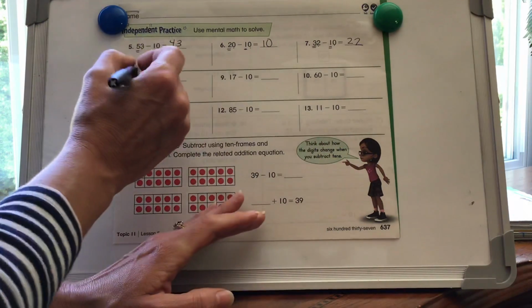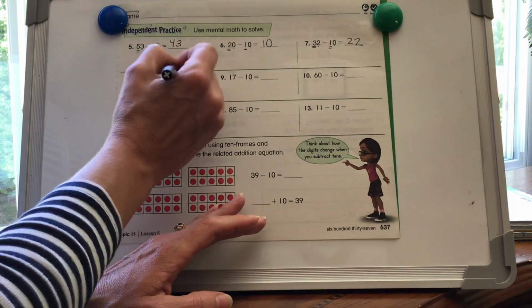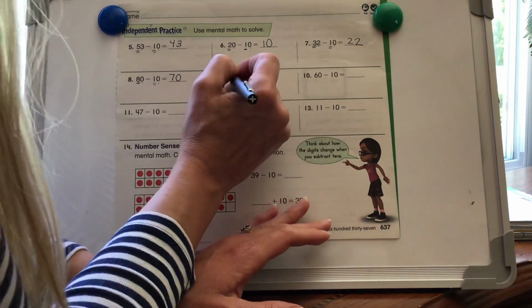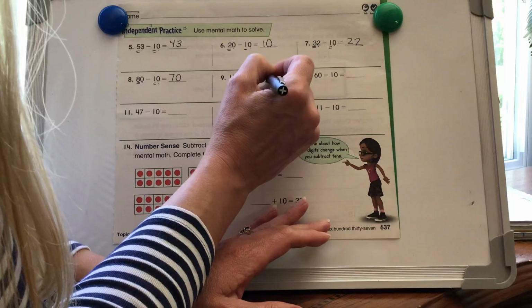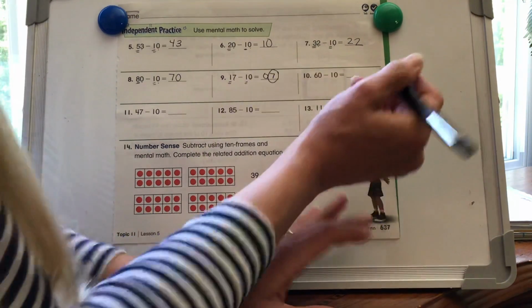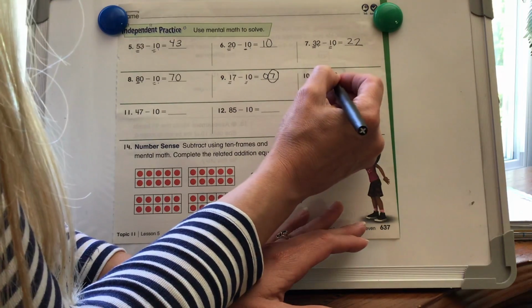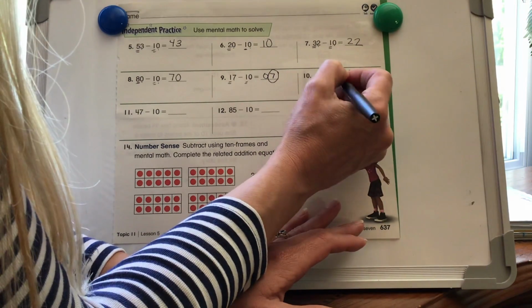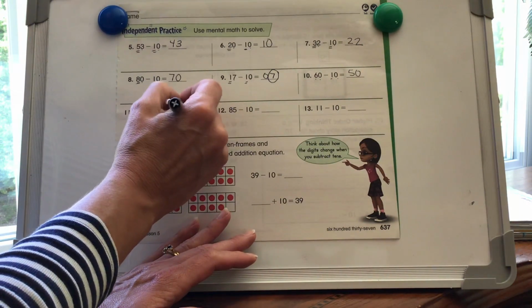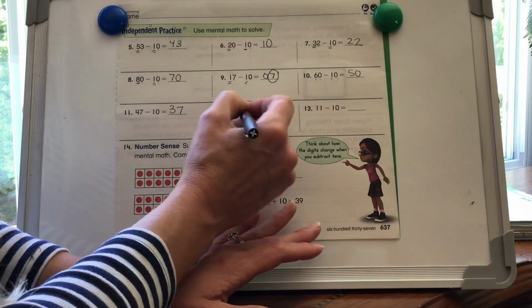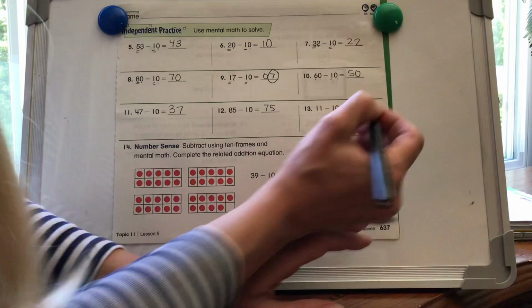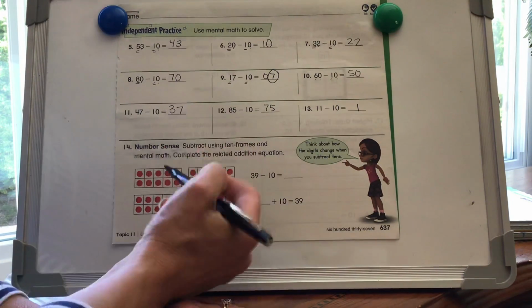Stays the same. 8 minus 1 is 7. 0 minus 0 is 0. 1 minus 1 is 0. 7 minus 0 is 7. So that's just going to be 7. 6 minus 1 is 5. 0 minus 0 is 0. 47 minus 10 is 37. We're just counting backwards. 85 minus 10 is 75. And 11 minus 10 is just 1. Okay? Number sense.